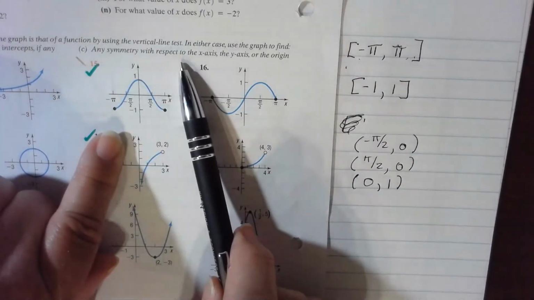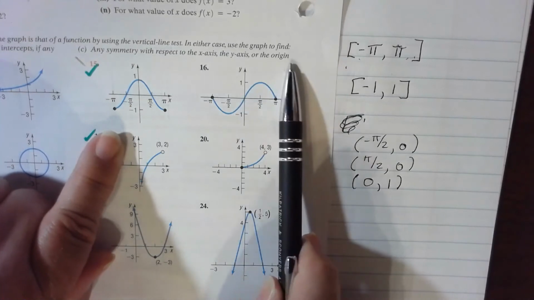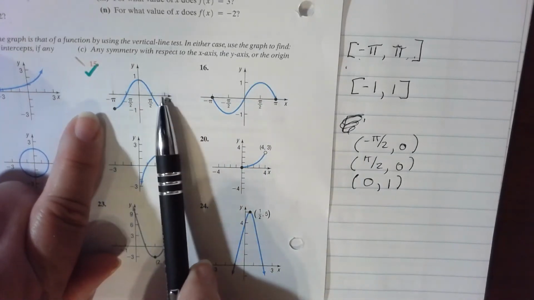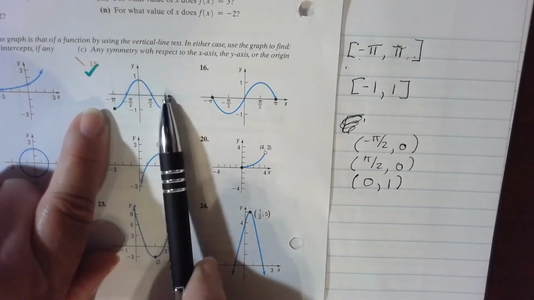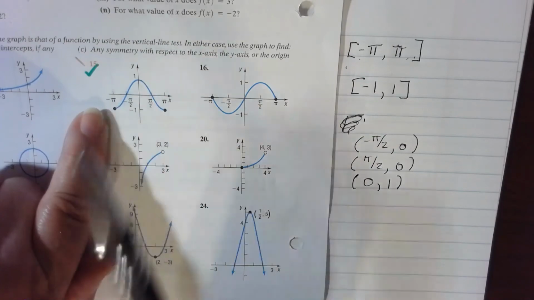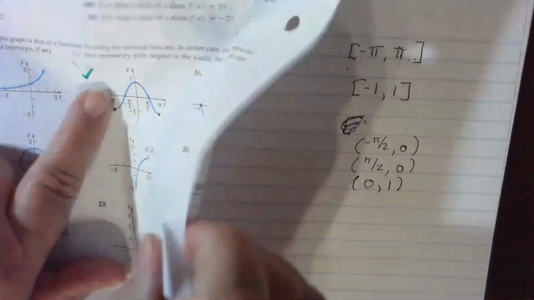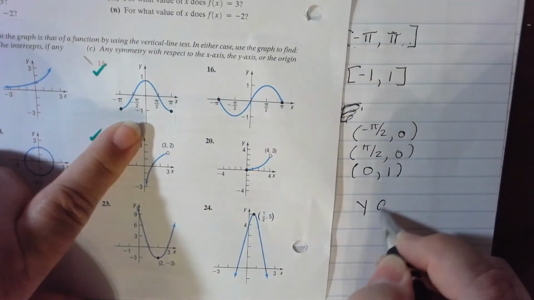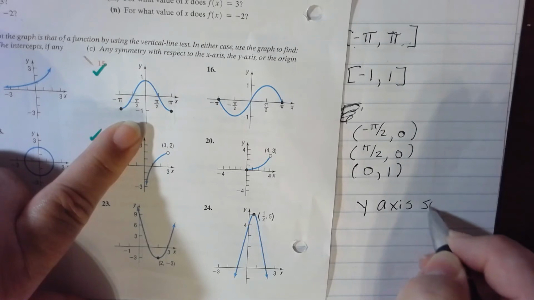Does it have any symmetries, x, y, or origin? You can see if you fold this one across the x-axis, across the y-axis. If you could pick it up and fold it across the y-axis, it matches itself. Therefore, it has y-axis symmetry.